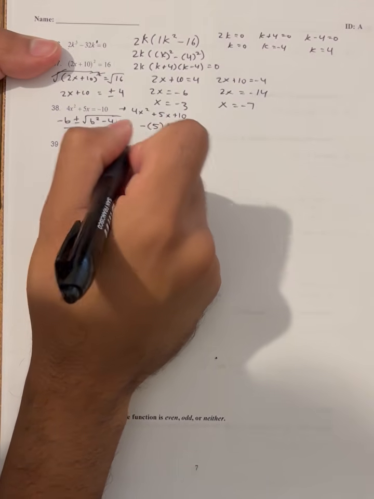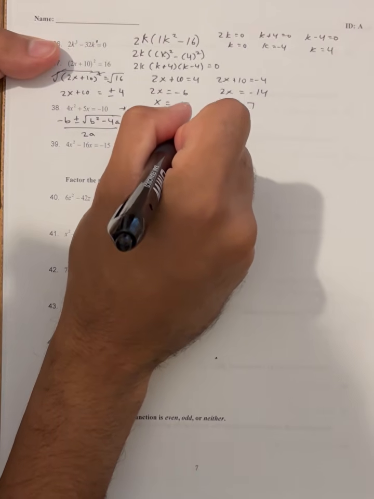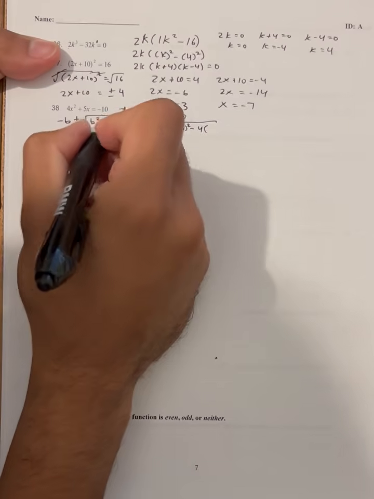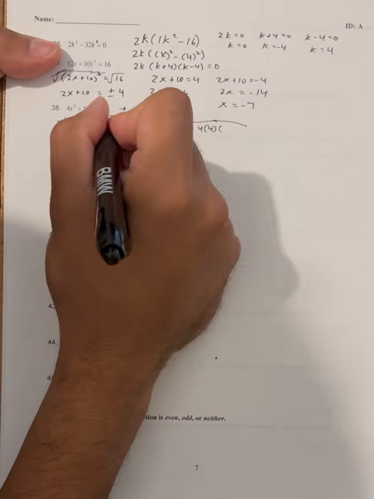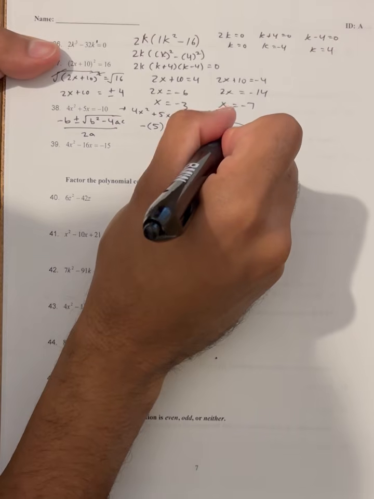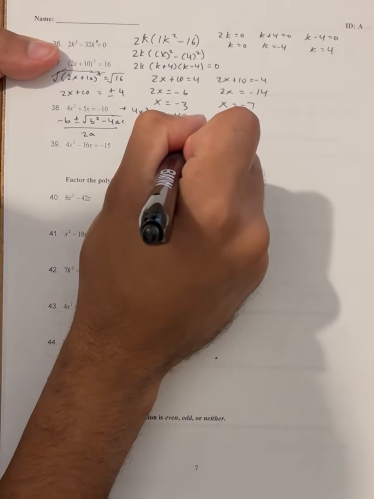plus or minus the square root of b squared, so 5 squared, minus 4 times a is 4, and c is 10, all over 2 times a, and a is 4.